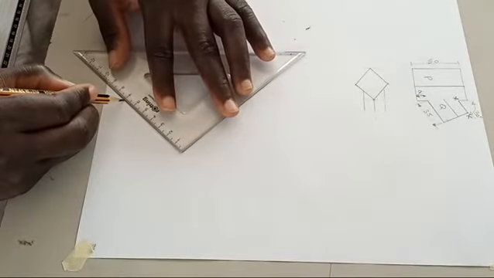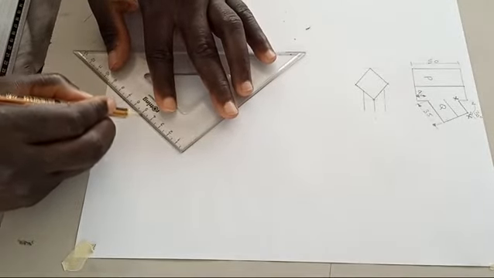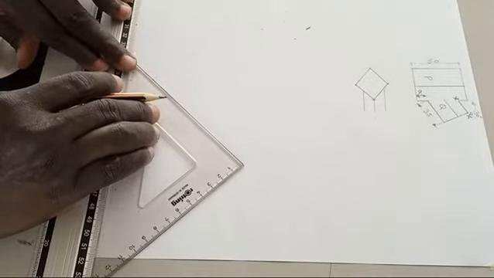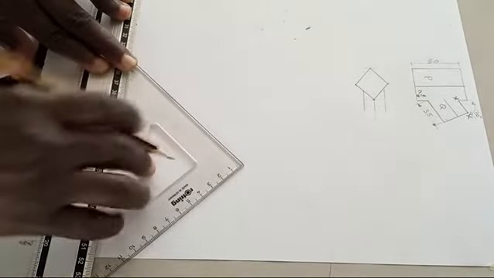The length of side is 30. 1, 2, 3. This is 30. You measure 30 on the other side too. 1, 2, 3. So you need to draw the plan of pipe P. Shift it.